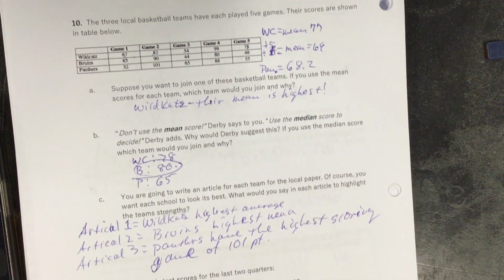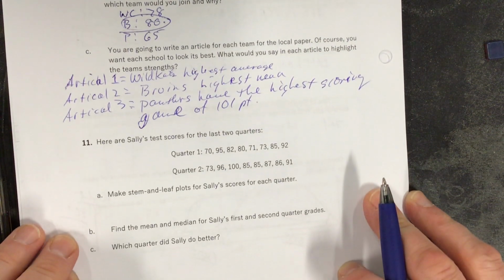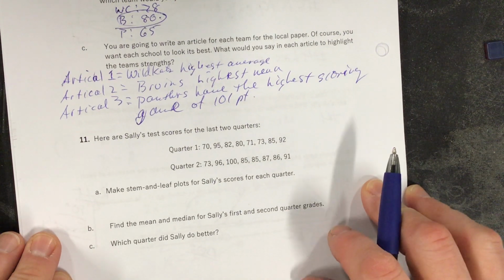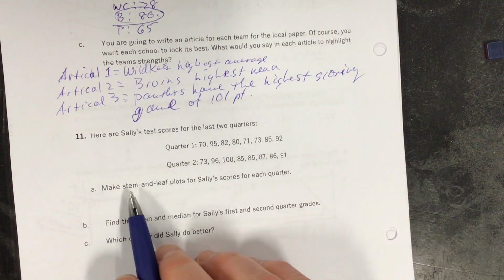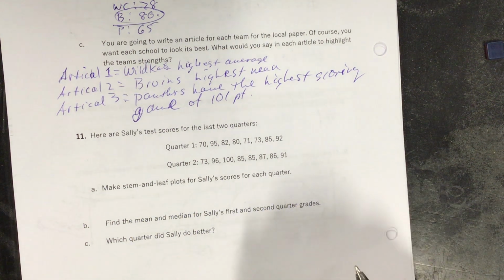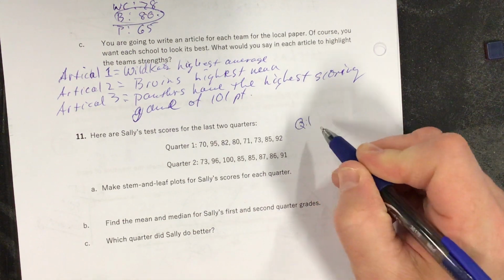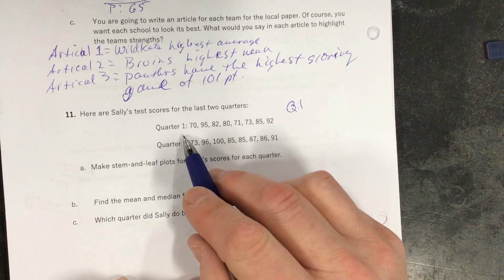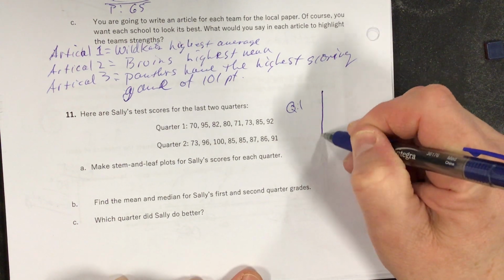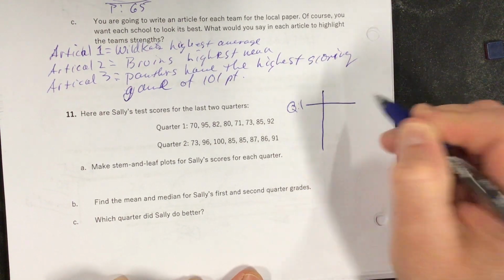All right, number 11 says make a stem and leaf plot of Sally's scores for each quarter. Well, let's go to quarter number 1. I'd make a stem and leaf plot. I'm going to do the best I can by eyeballing it here.